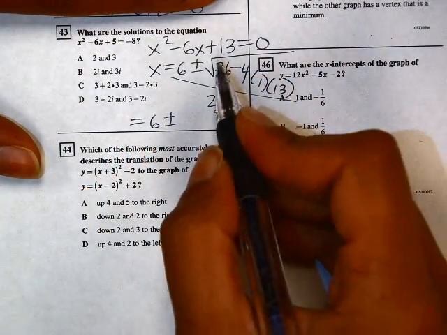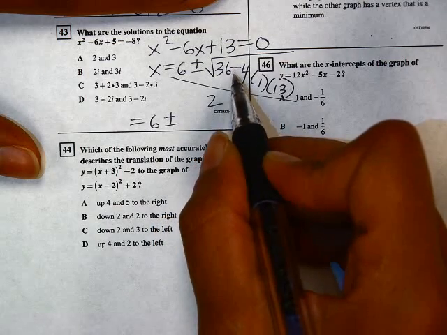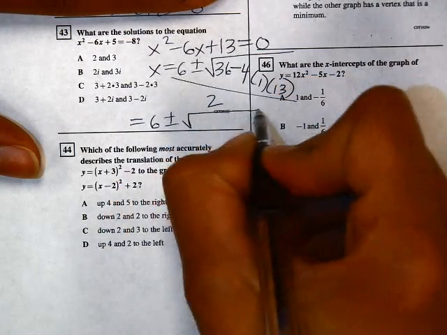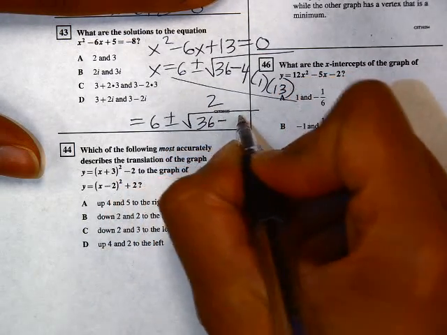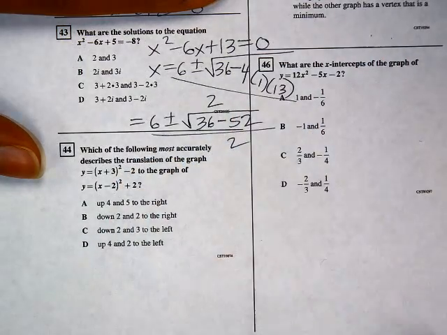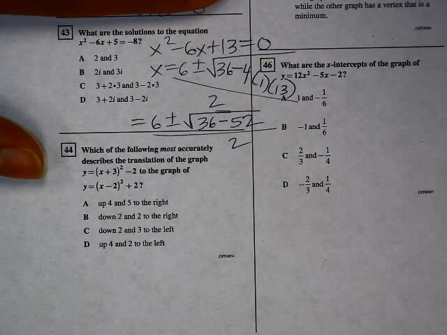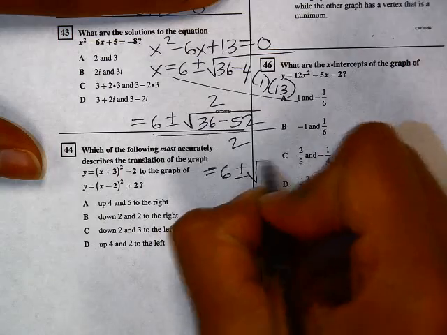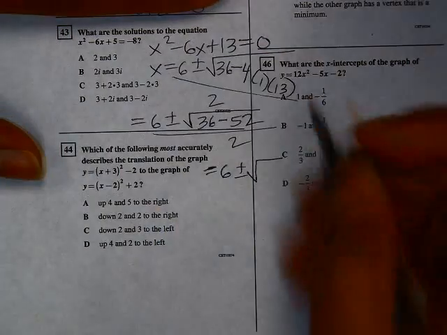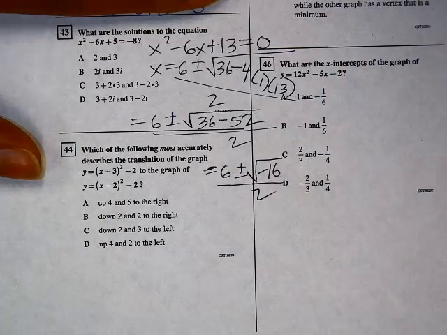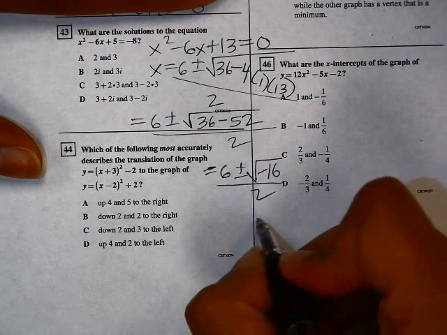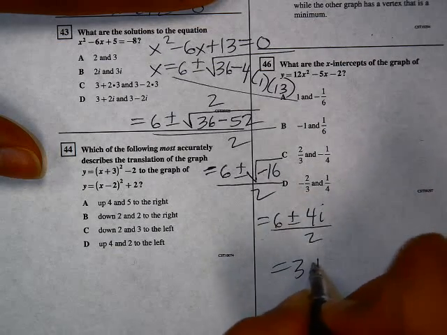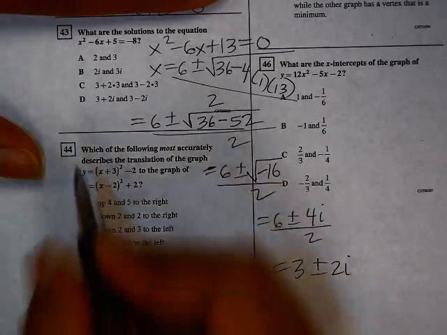So 6 plus or minus the square root of 36 minus 52, and then divided by 2. 6 plus or minus the square root of, this would be negative 16, and then over 2. This would give us 4i, and then if we divide both of these by 2, that gives us 3 plus or minus 2i, so that would be answer D.